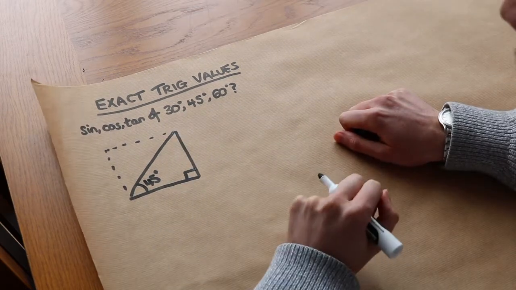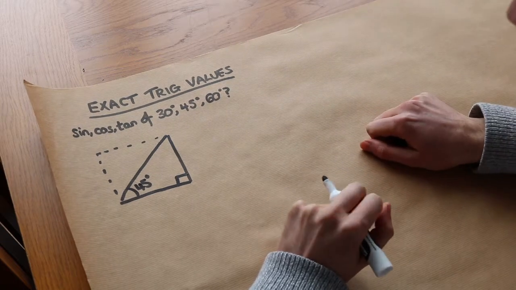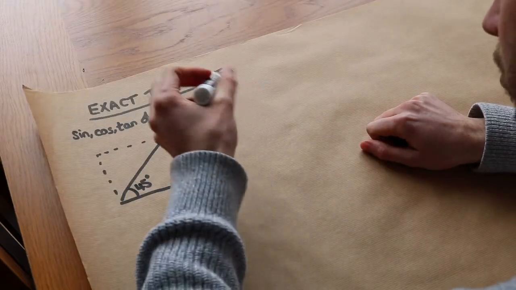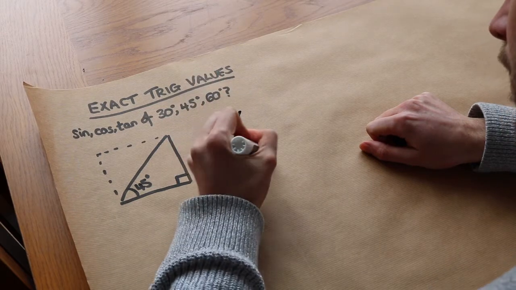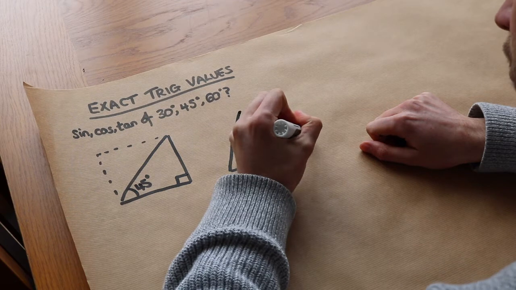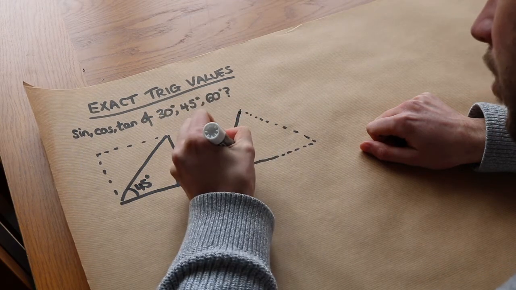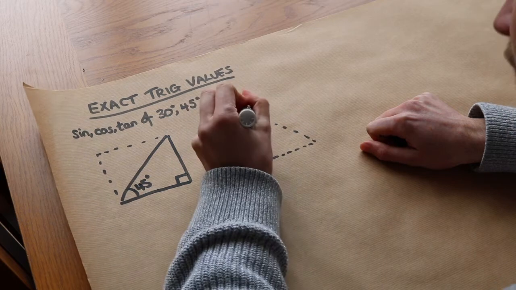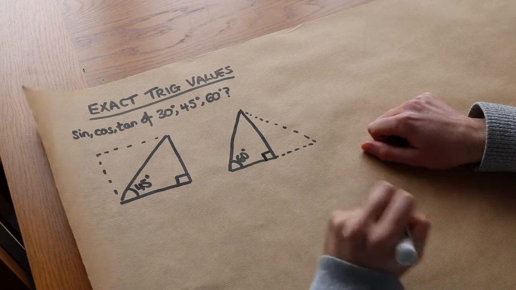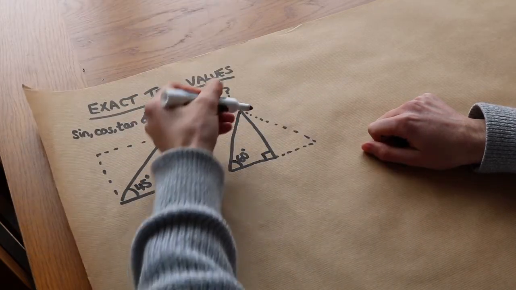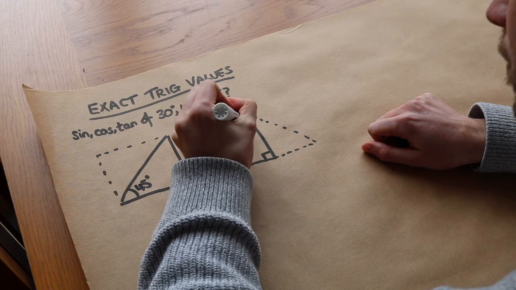And 30 and 60, where might we see these? Well, 60 degrees, we'd usually associate with an equilateral triangle. So if we draw an equilateral triangle, and I'm going to do the rest of the dotted line, you'll see why in a second. Now we know this angle is going to be 60 degrees, and if we split this in half, then we can see that angle is going to be 90 degrees, and that angle here is going to be 30 degrees, isn't it? Yep.